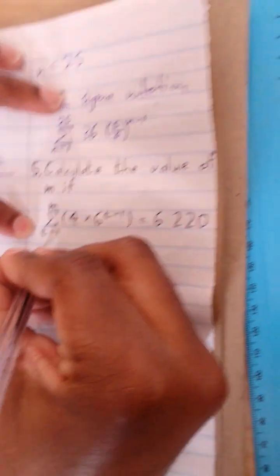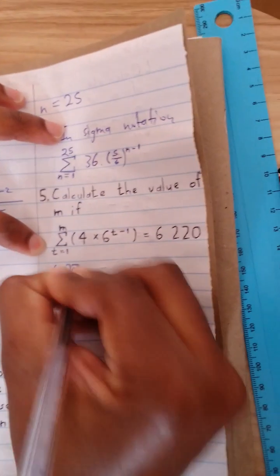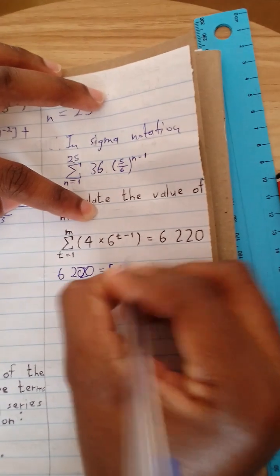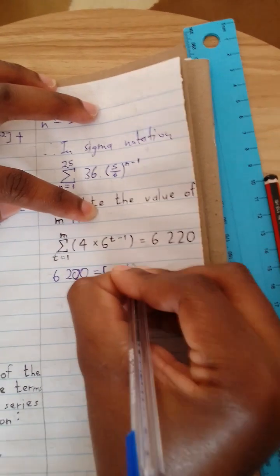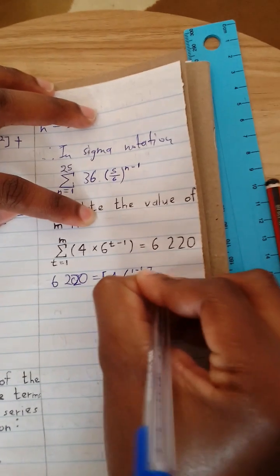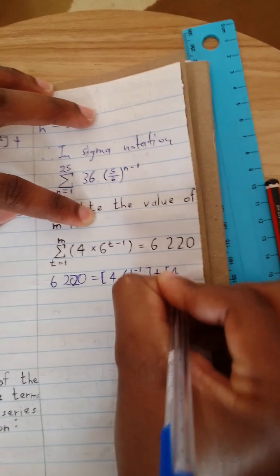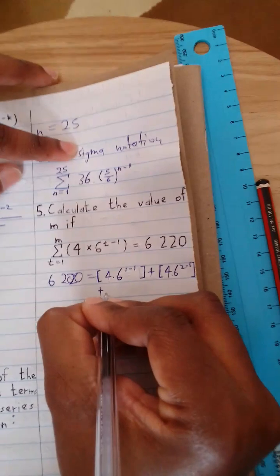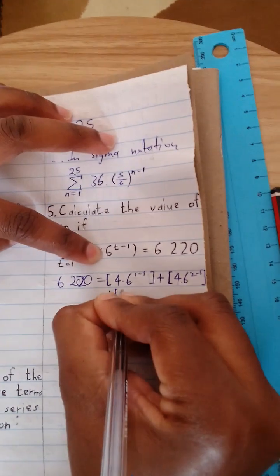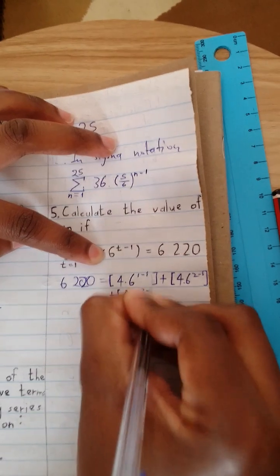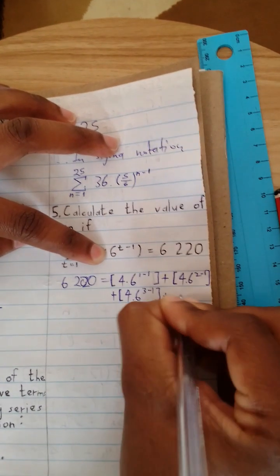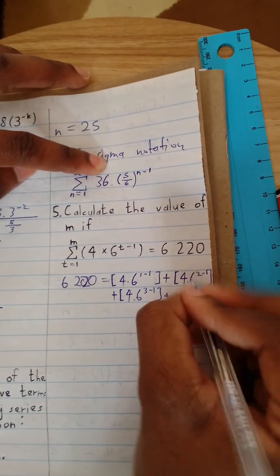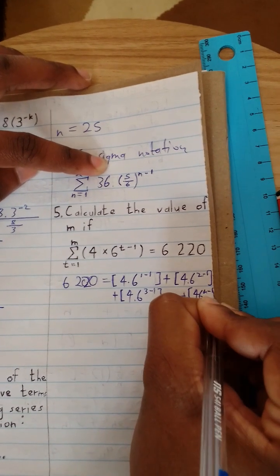So what this tells us is 6,220 is 4 times 6 to the power of 1 minus 1 plus 4 times 6 to the power of 2 minus 1 plus 4 times 6 to the power of 3 minus 1 plus others in between plus 4 times 6 to the power m minus 1. Sorry for the lack of space there.